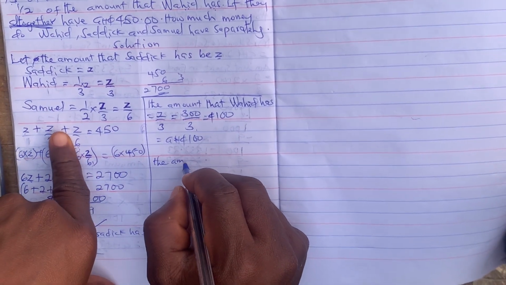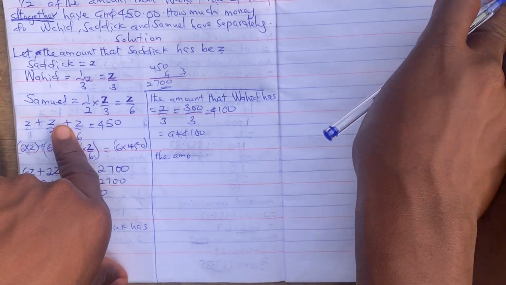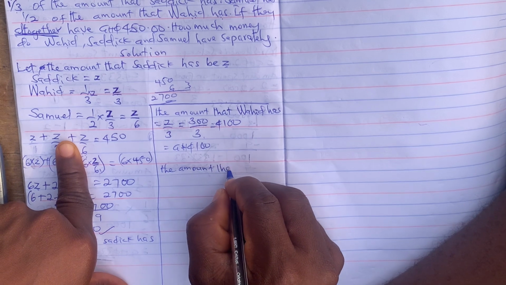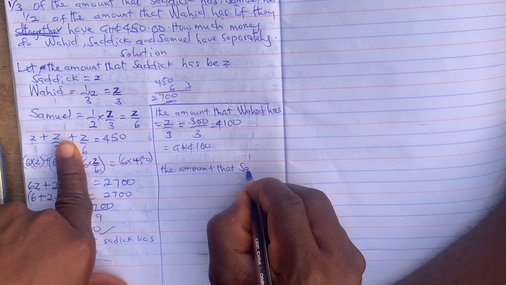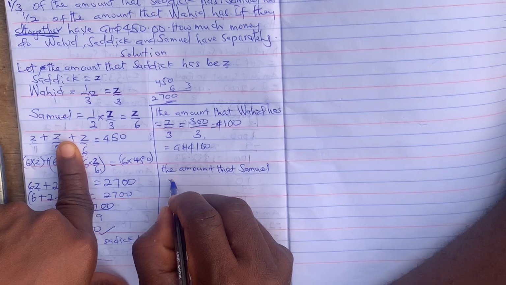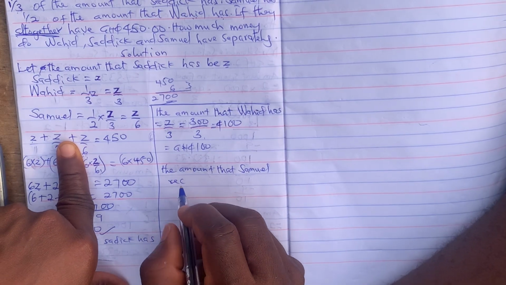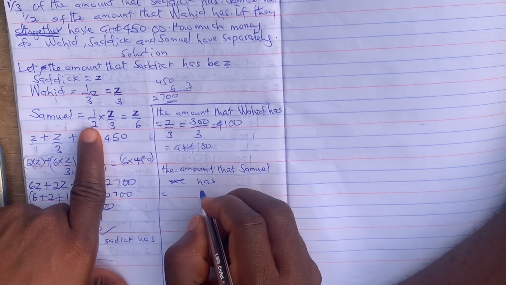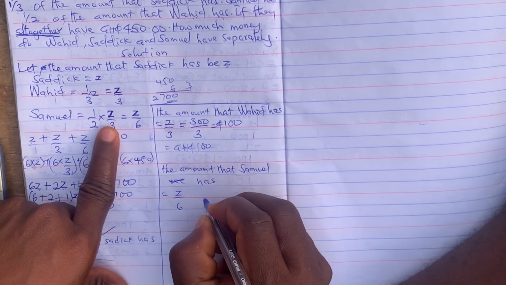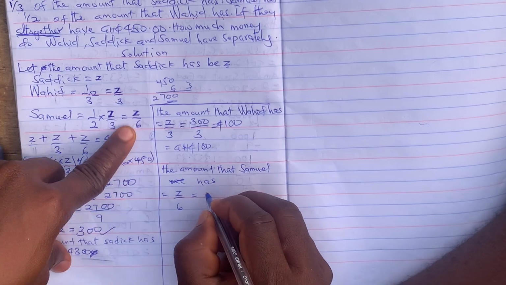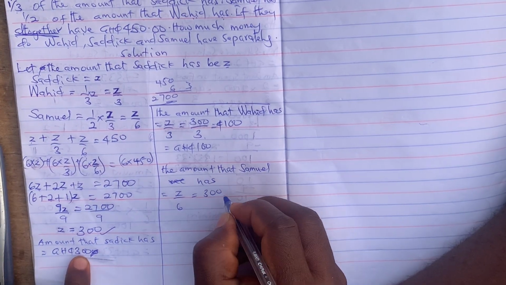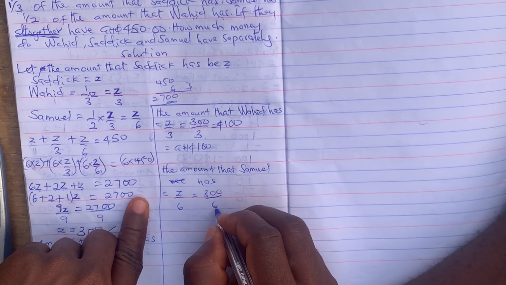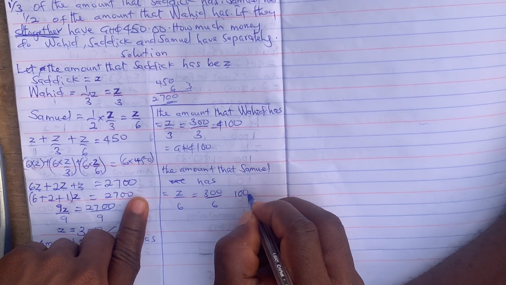So the amount that Samuel received, or the amount that Samuel has, equals z out of 6. So z here is 300 as confirmed, out of 6. So 3 here 1, 3 here 2. So 100 out of 2.